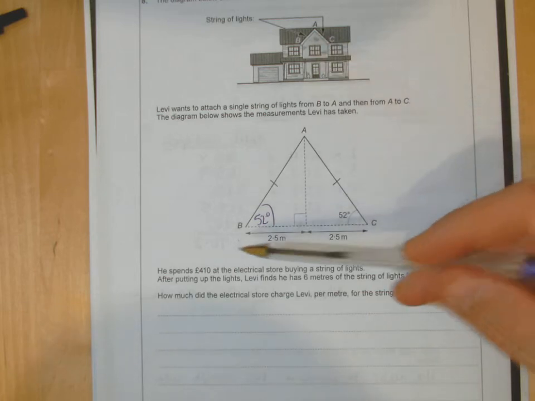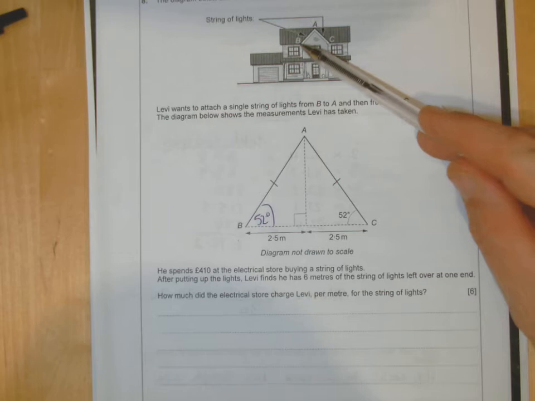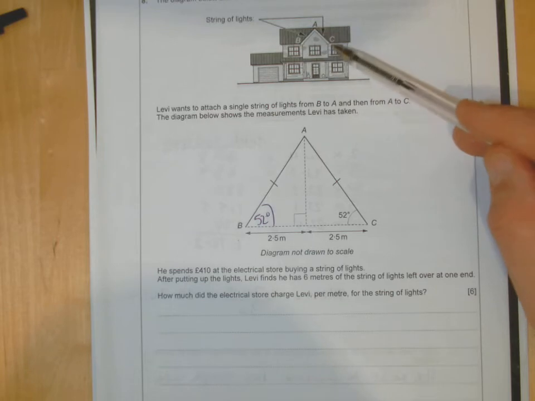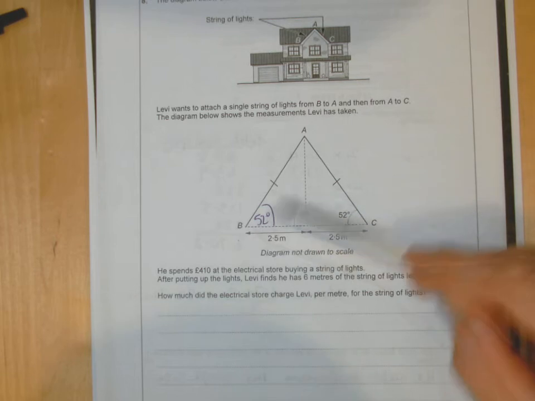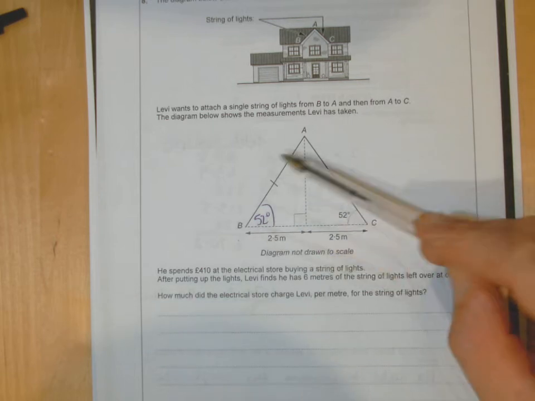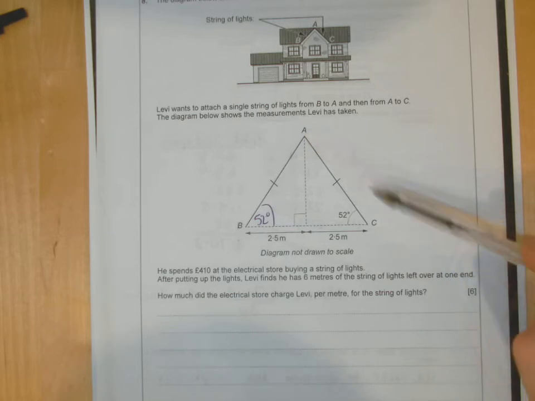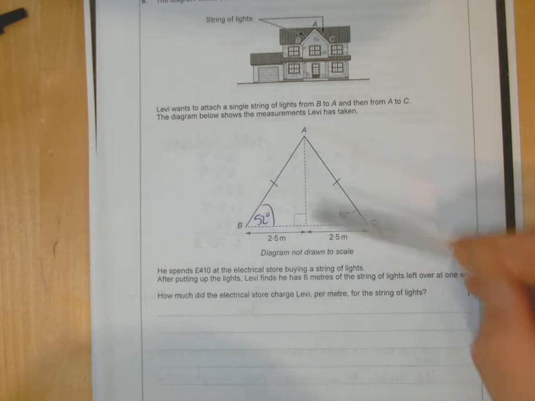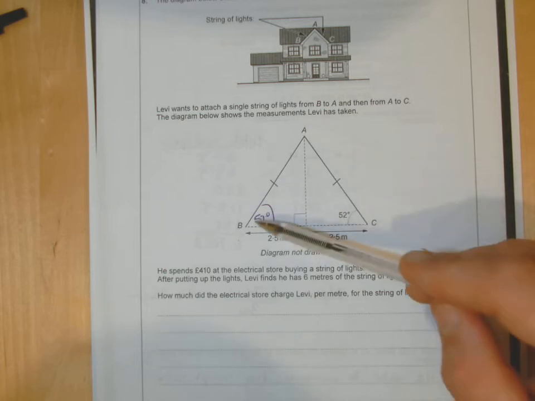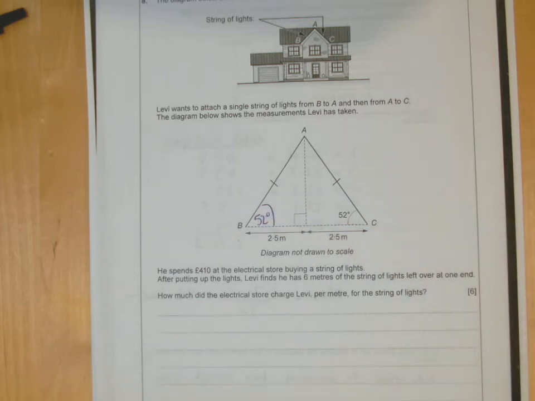Okay, so Levi spends £410 on a string of lights, and the string of lights go from B to A here and then A to C. That's what the question says, and then there's 6 meters left over. So they've got the geometry of it here in this triangle, from B to A and then A to C, with 6 meters left over. You notice I've written 52 there because it is an isosceles triangle. It's symmetrical at this point, and we've got the same angle there as a result because it's symmetrical.